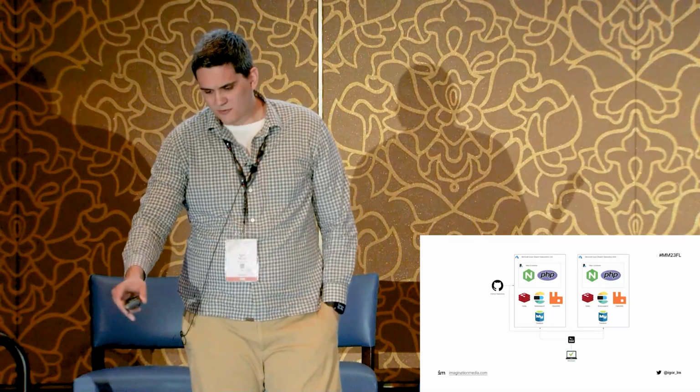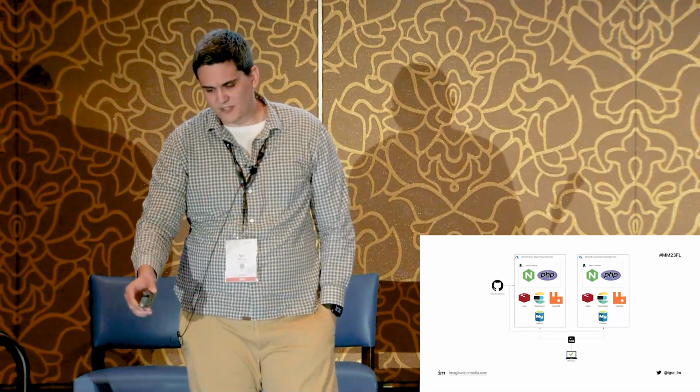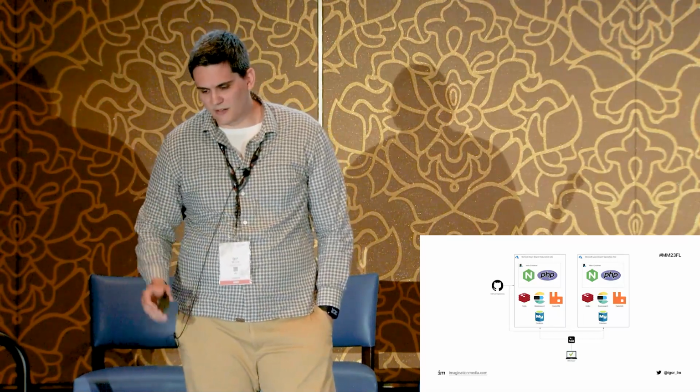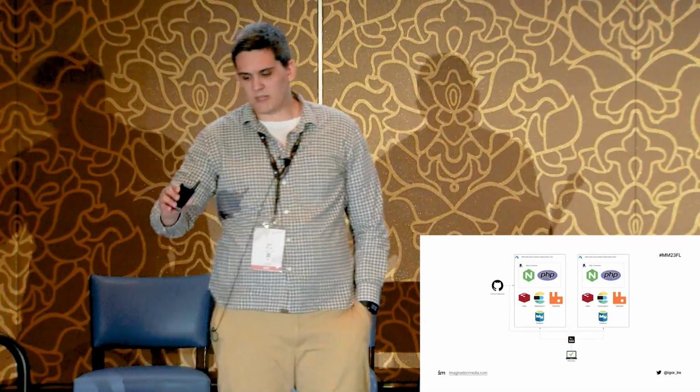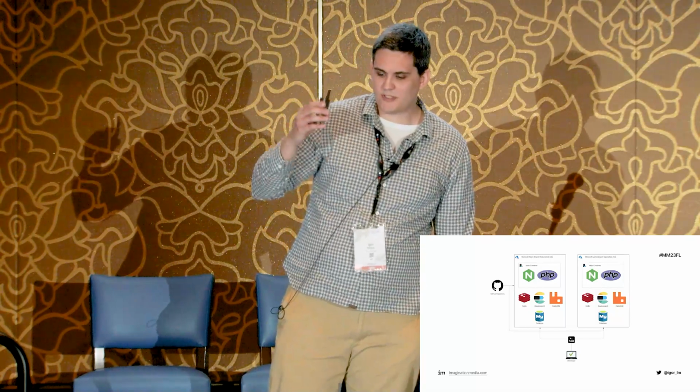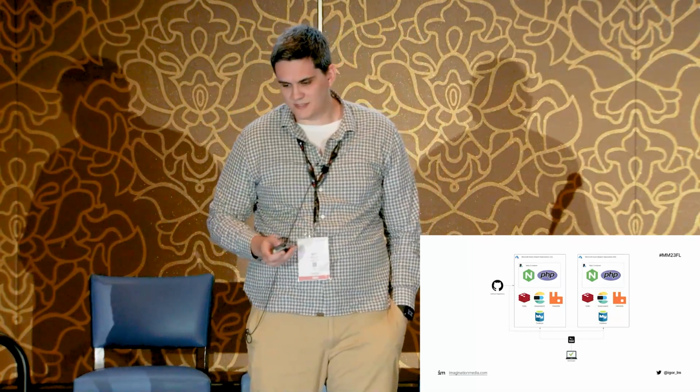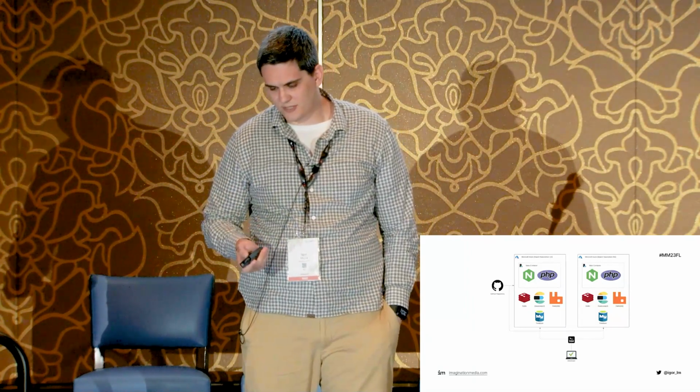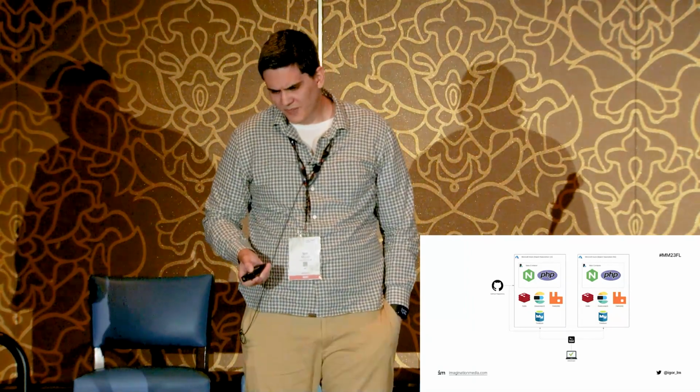Then at the bottom, we have the developers. They will connect to this cloud development environment through an SSH connection. But this connection is not something that we have to set up manually or anything. It's automatically handled by this service that I will show in a little bit.